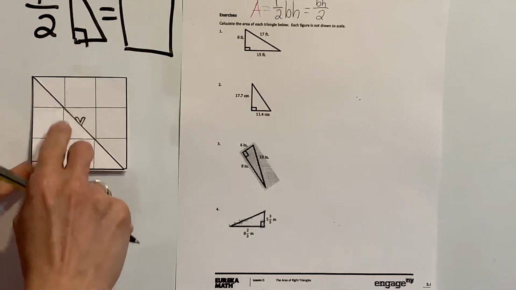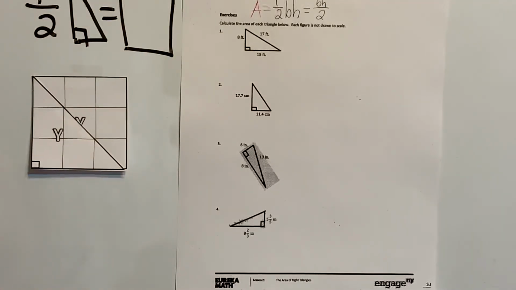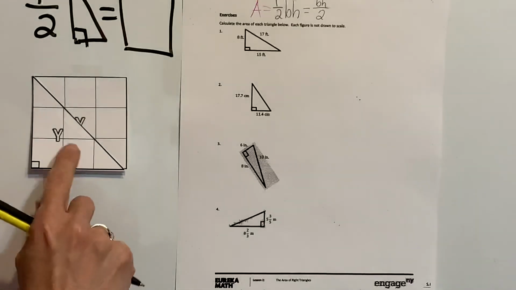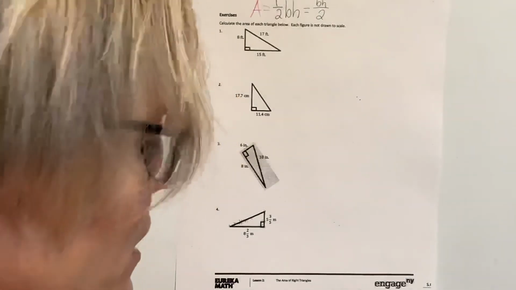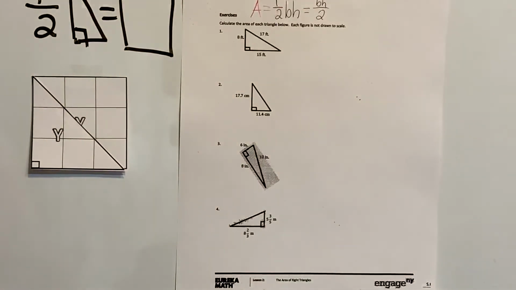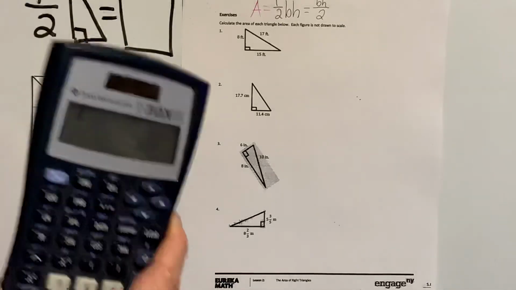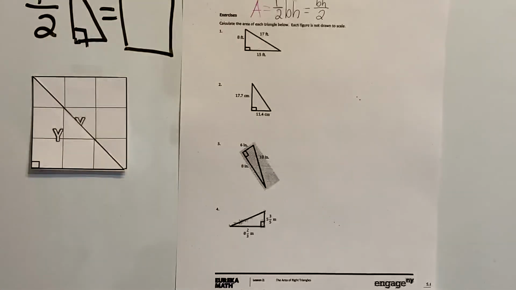When we are finding the area of a square, we do base times height. Well, since the right triangle is half of that, we have to take half base times height. Sometimes we're going to get into some bigger numbers with this, and so you may use a calculator in order to do the ones that are larger numbers. So I give you permission to get your calculator out.